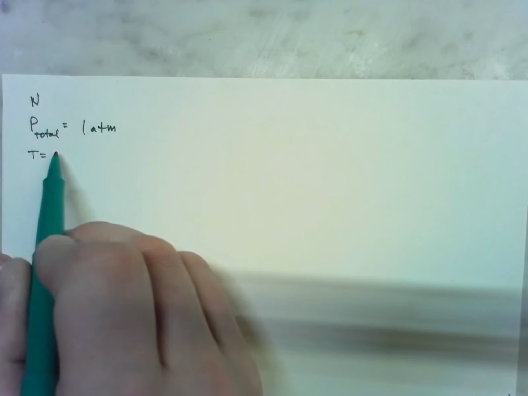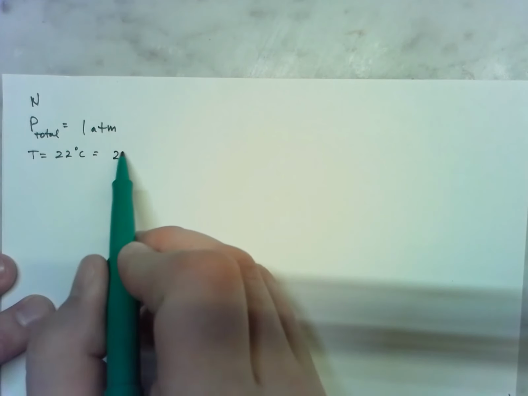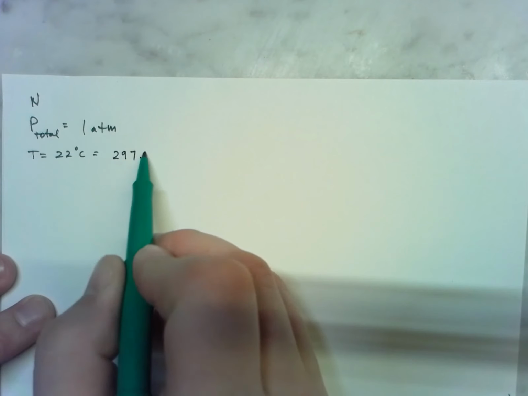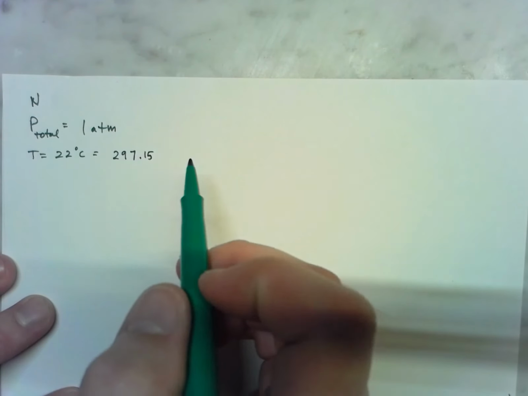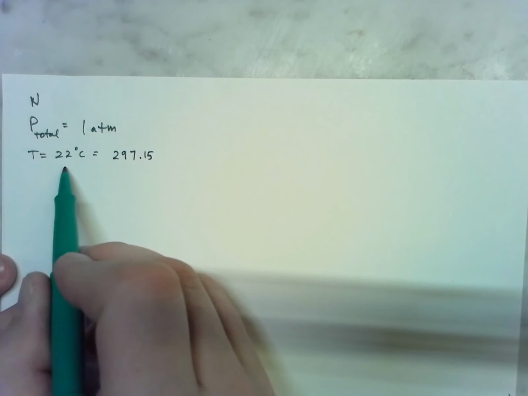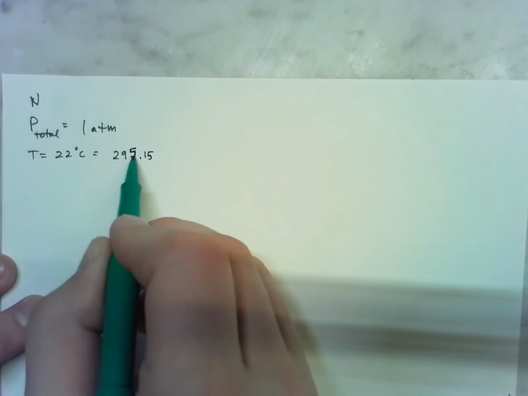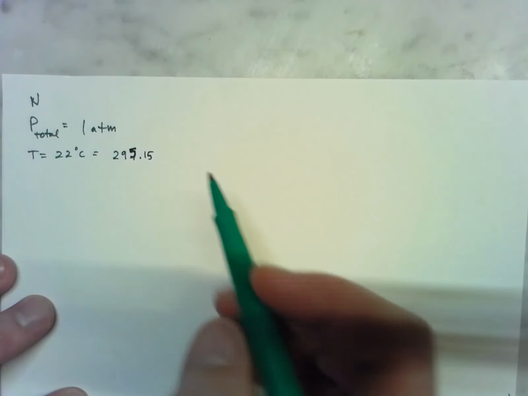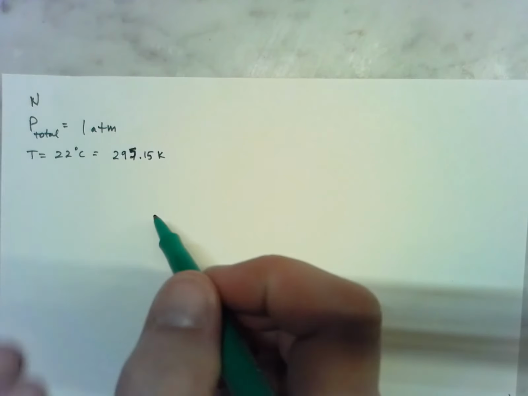Temperature is 22 degrees C, which is what? 297.15. Nope, 295.15, excuse me. Okay. And of course, we want to go ahead and convert that so we can be done with our degrees C, because it's only going to confuse us.